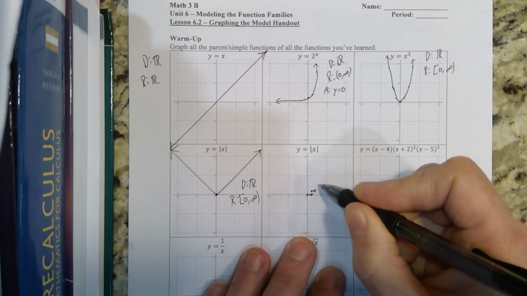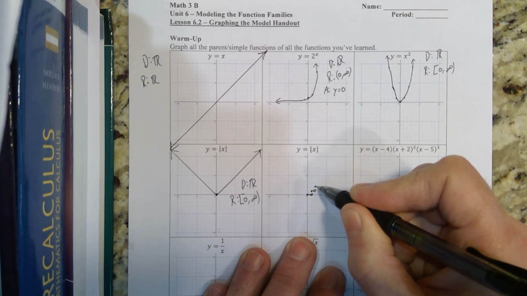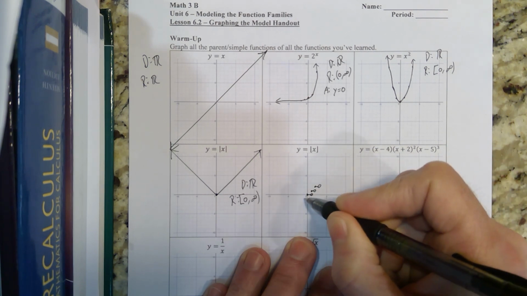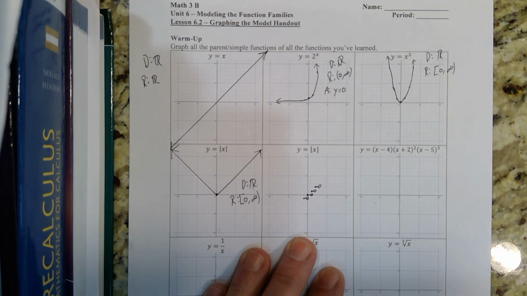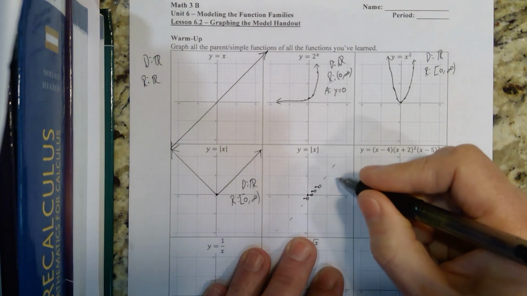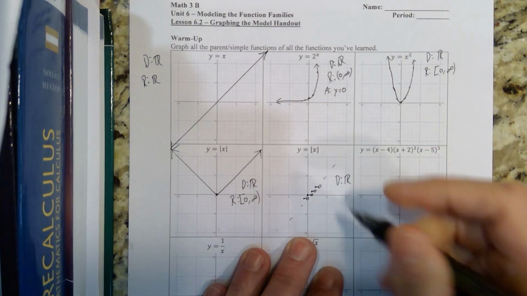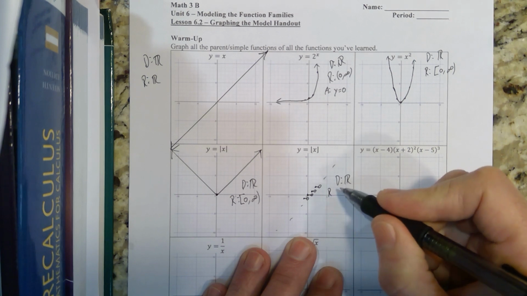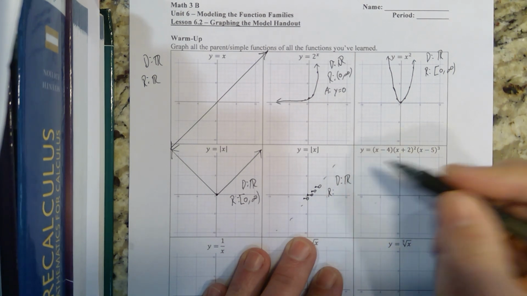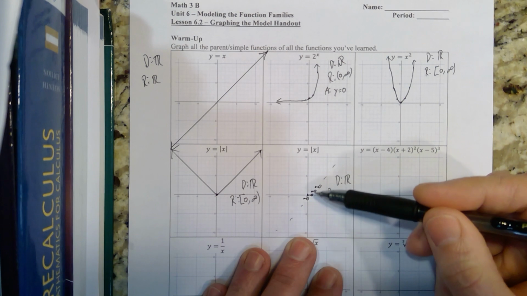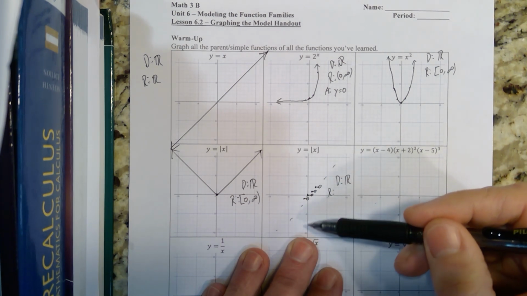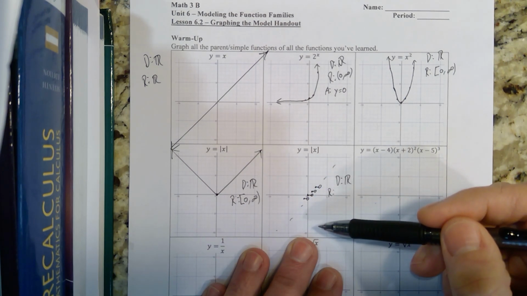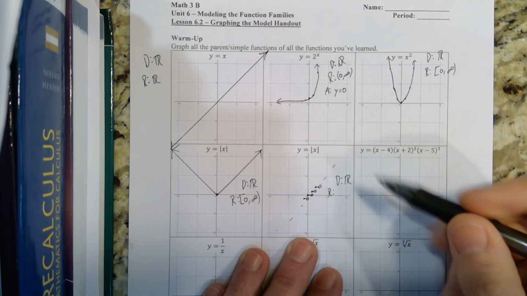This is really small, hard to see, but there's our step function. Okay, and it keeps going, right? So domain, all reals. Range is interesting. Notice our range. Yeah, we're going down forever, we're going up forever, but we're not hitting those fractional y values. So our range is simply all integers.